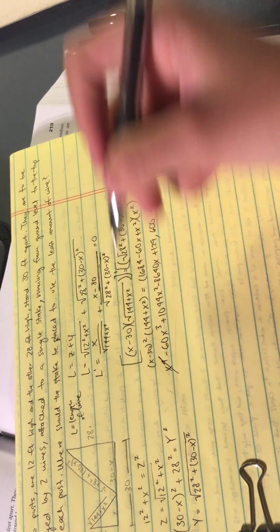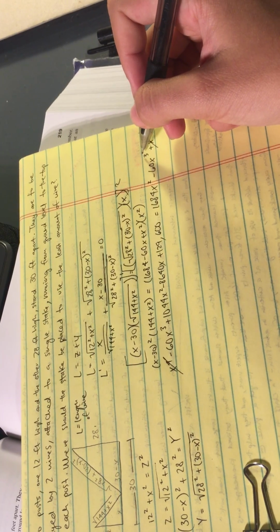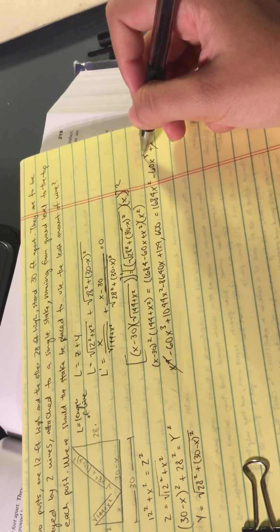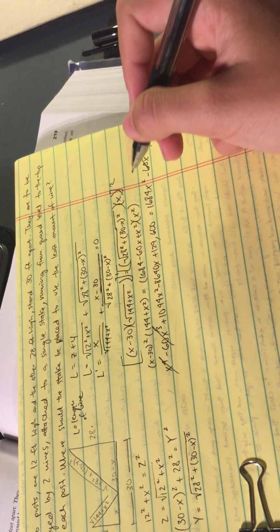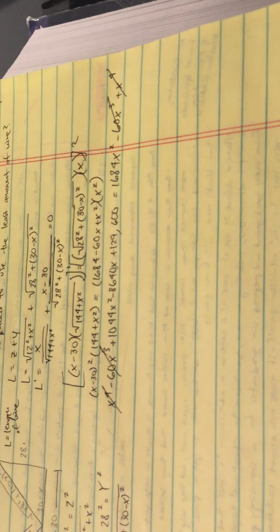Then you just need to simplify everything, so the x to the 4ths cancel out, the 60x cubed terms cancel, and this also simplifies. You simplify everything down.